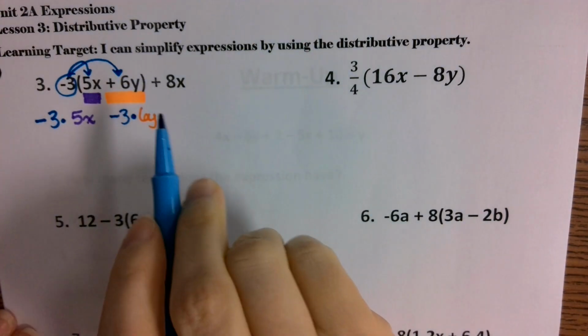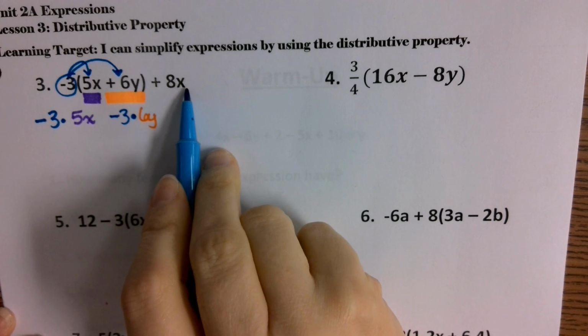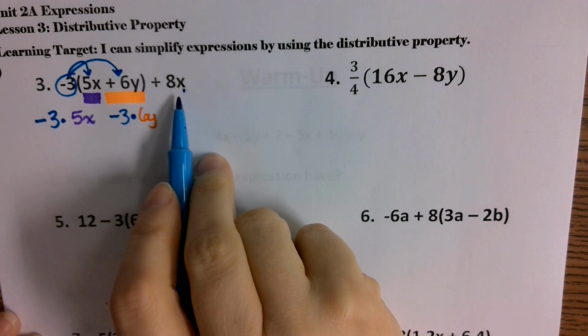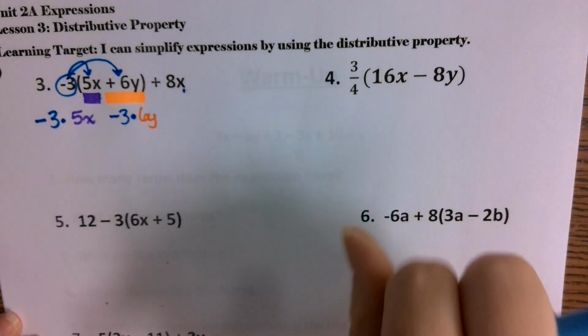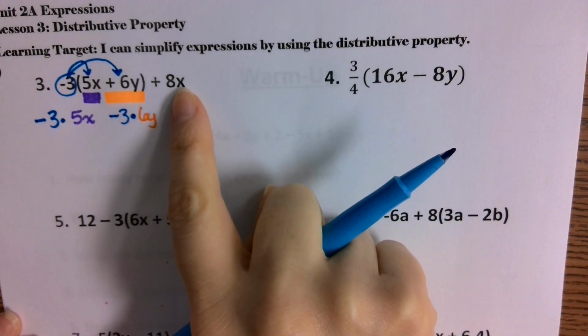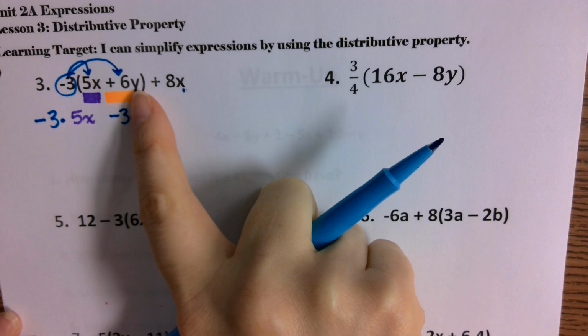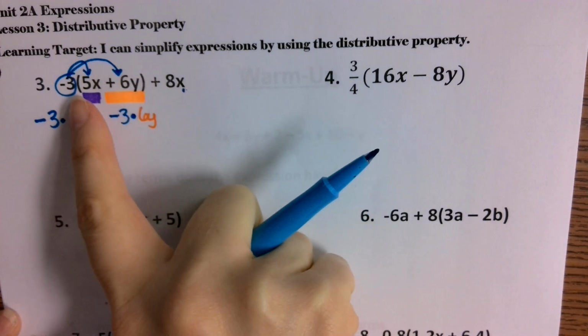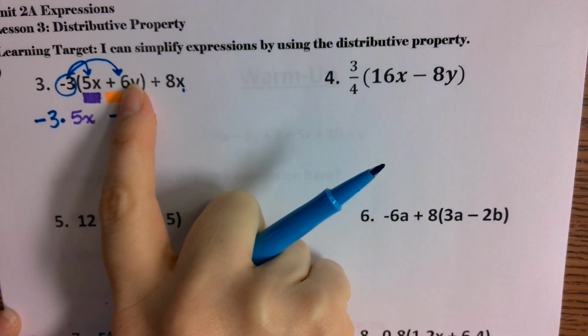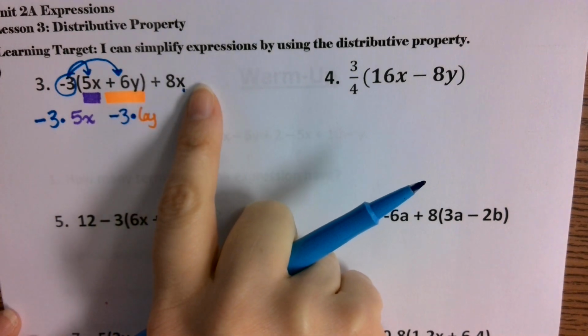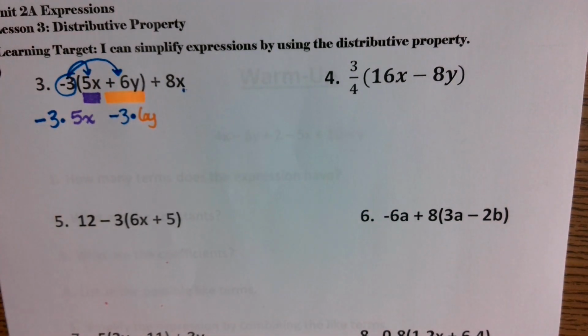Am I going to multiply it by that 8x as well? No. Why not? You're right. Tell me why not. It's at the very end, right? Is it inside the parentheses? No. Remember, we're distributing to only what's inside the parentheses. If it's outside the parentheses, it doesn't get anything distributed to it.